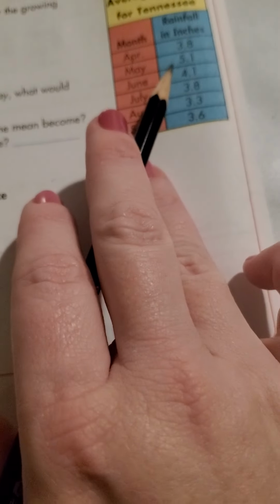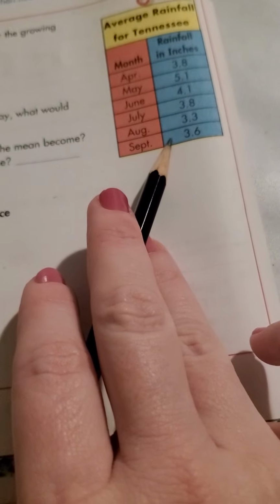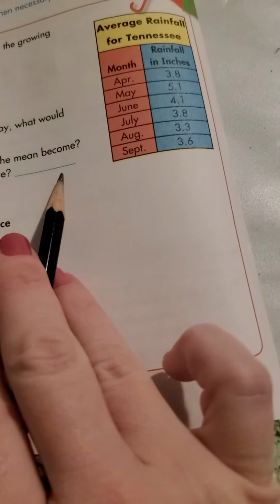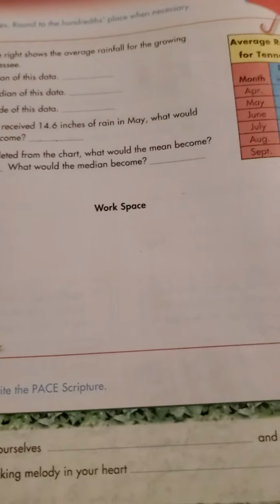And then it says, what would your median become? So again, start right there with May. Put them in numerical order. And then what is your middle number? And that's going to be just one number because it's 5. So you'll have 2 on the left and 2 on the right. And that will be your median. You won't have to add or subtract anything.